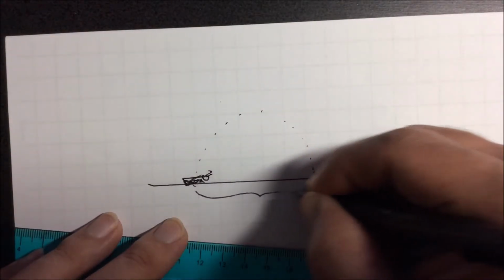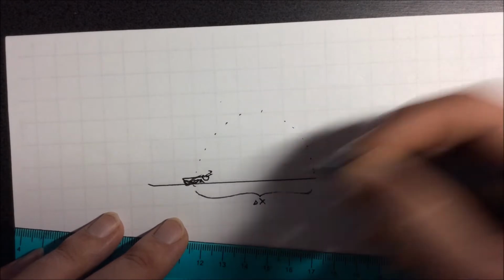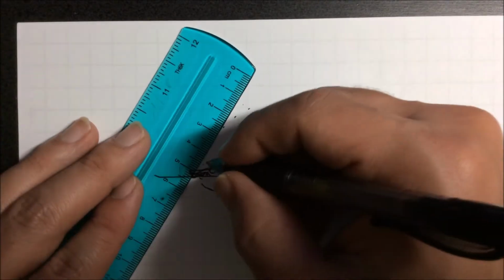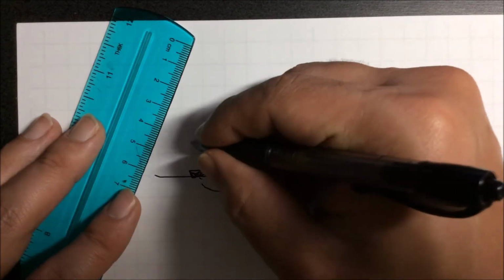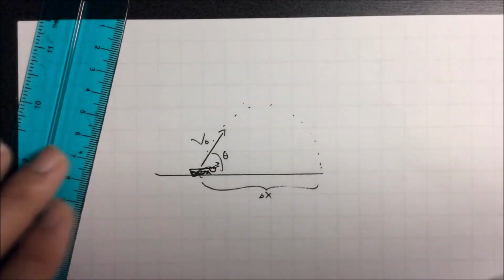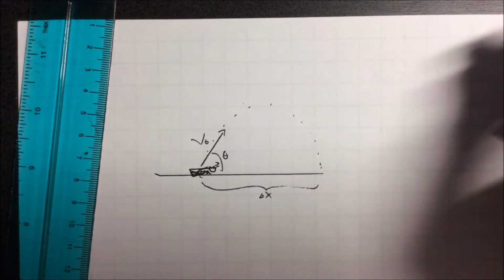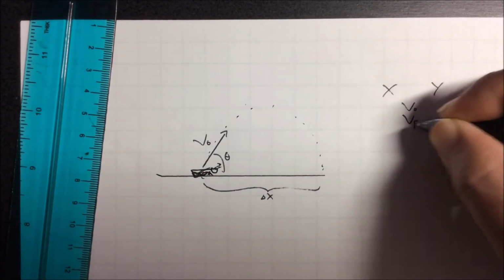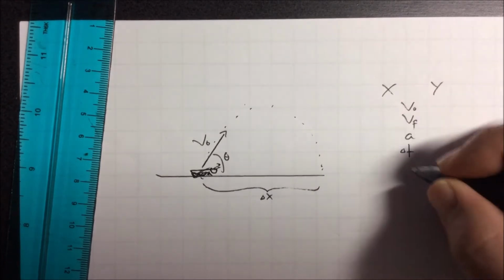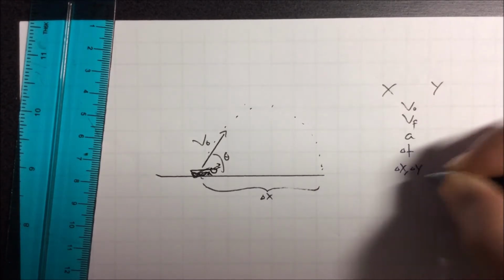We have a change of x. This is a problem on the homework. We have some angle given. I'm going to do it to where it really doesn't matter what the angle is. We have some initial velocity, I don't know. But it is a two-dimensional problem, so let's set up the x's and y's: V naught, Vf, a, t, delta x, and delta y.